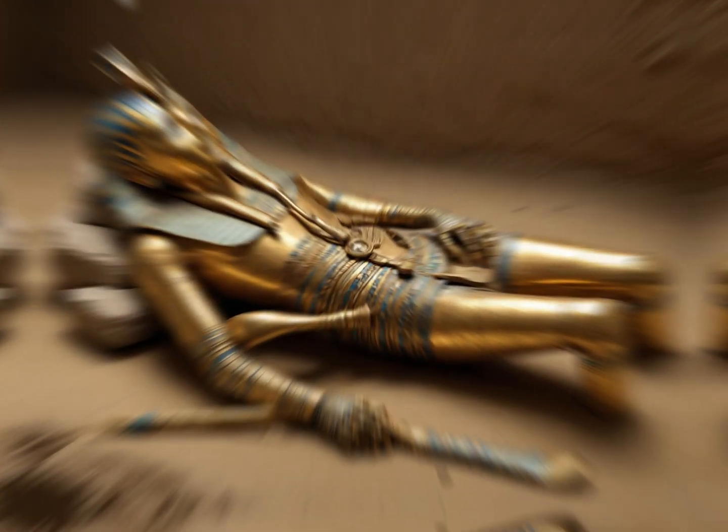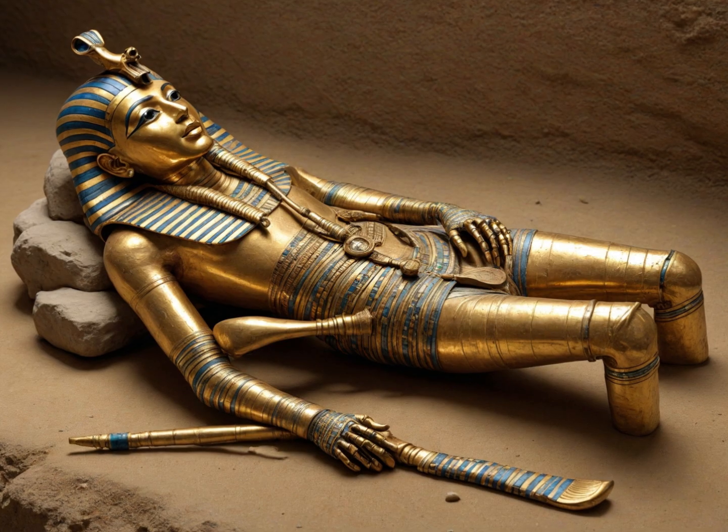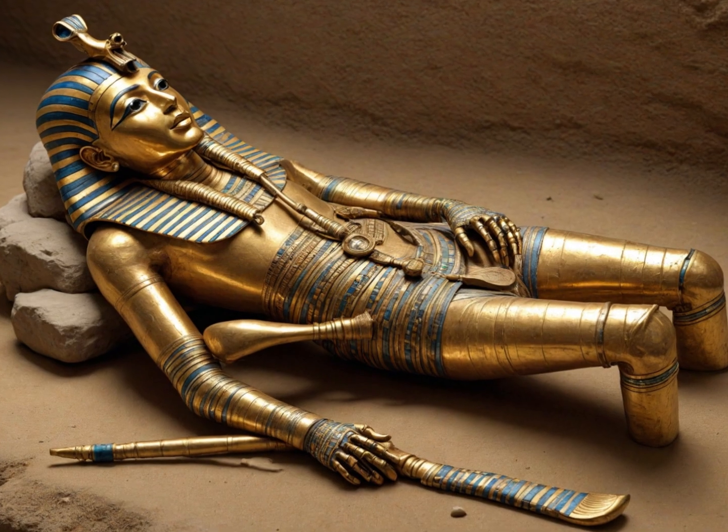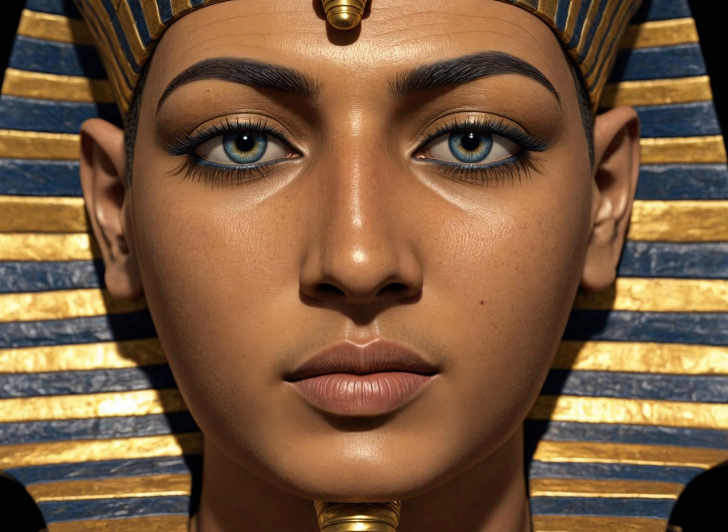For instance, studies of Tutankhamun's mummy have revealed that he suffered from several health issues, including a cleft palate, clubfoot, and possibly malaria. These findings have challenged previous theories about his death and have provided a more comprehensive picture of his life and reign.